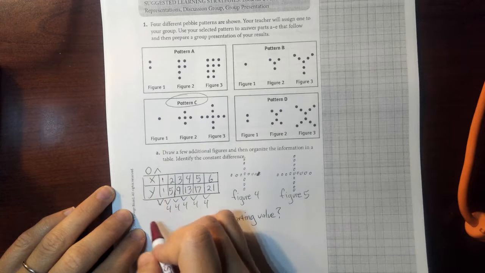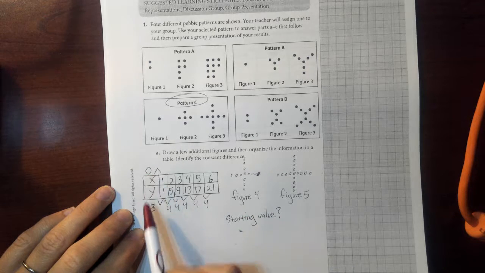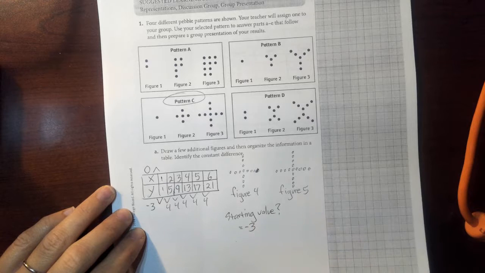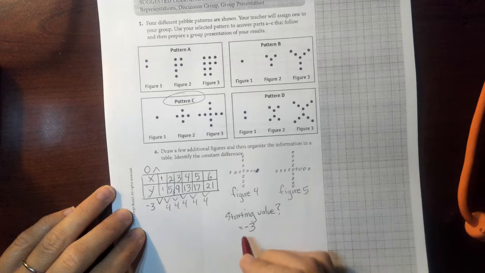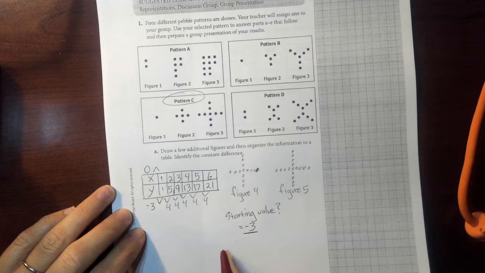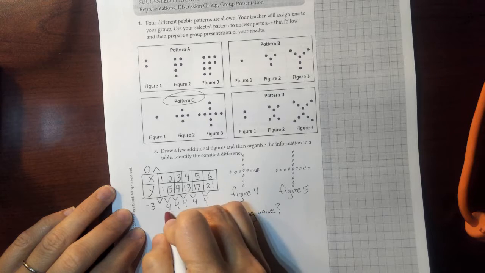So 1 minus 4 would be -3. So when x is 0, y would be -3. So my starting value is -3. That's going to be my constant. And I need to figure out what the constant difference was. My constant difference was 4.